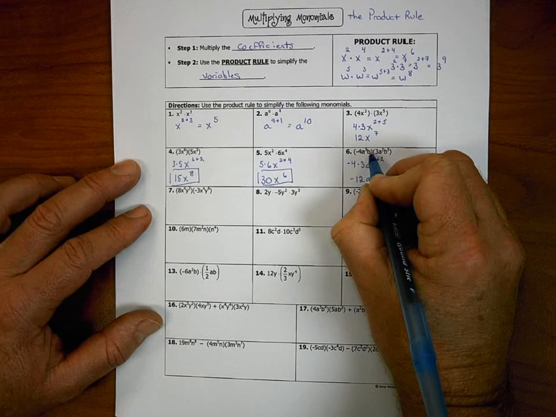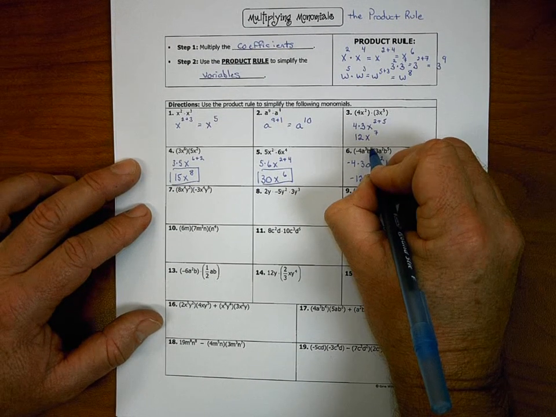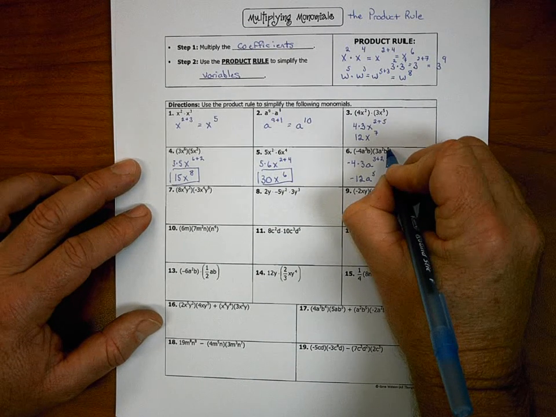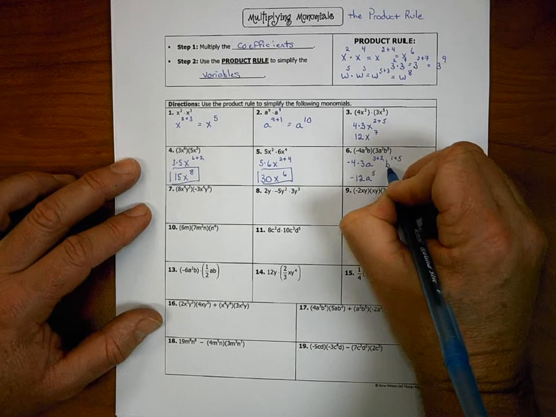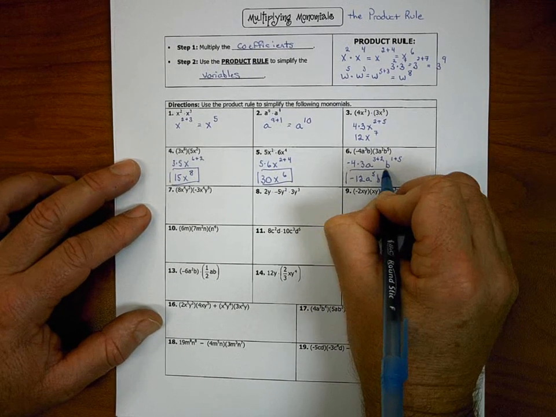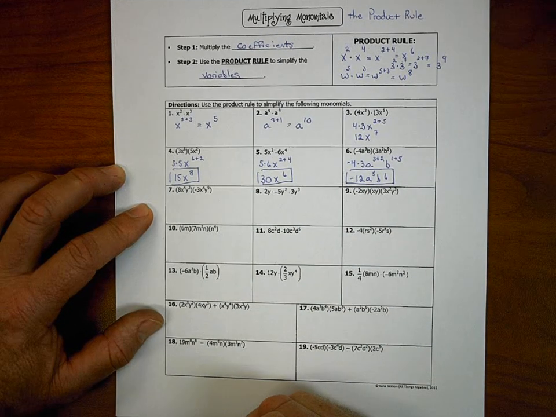Okay. Then I simplify the b's. And in this first b, once again, if you're not showing an exponent, that means the exponent is 1. I'm going to use the product rule, which says I add the exponents, 5. So I get b to the 6th power. Negative 12, a to the 5th, b to the 6th would be my answer to that one.